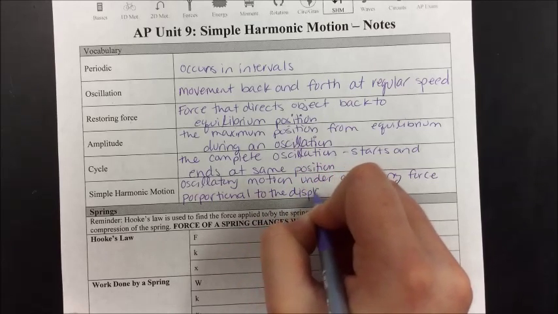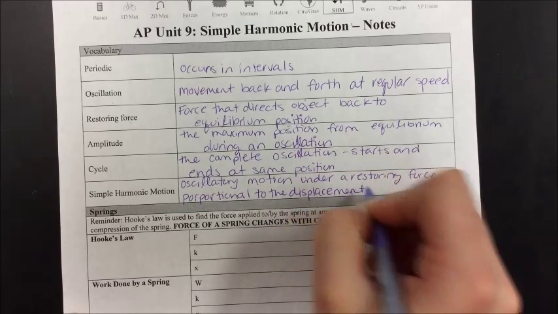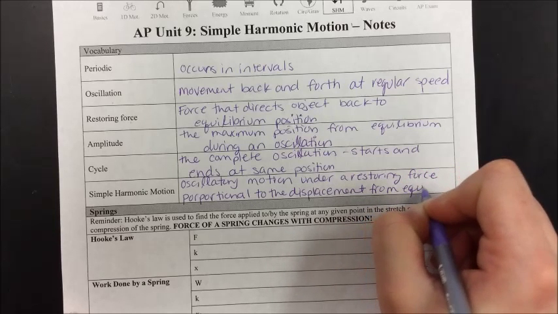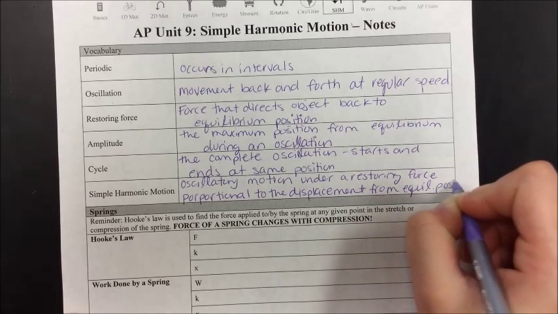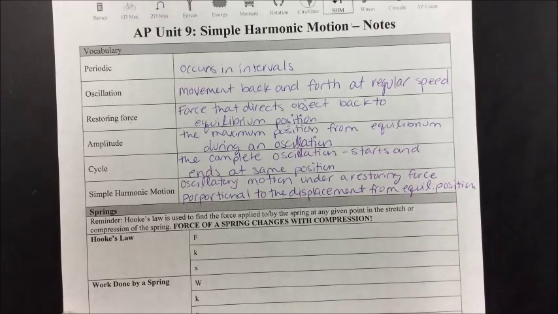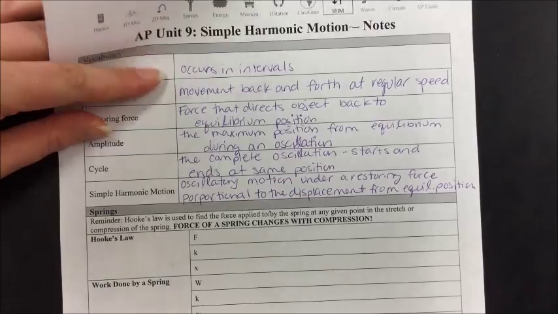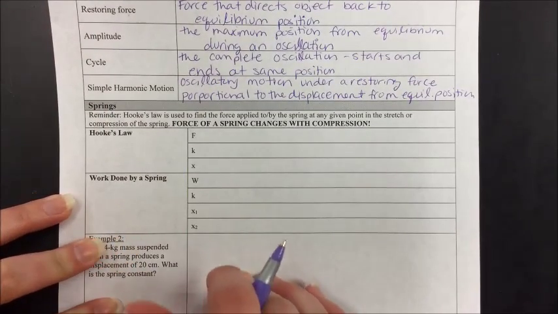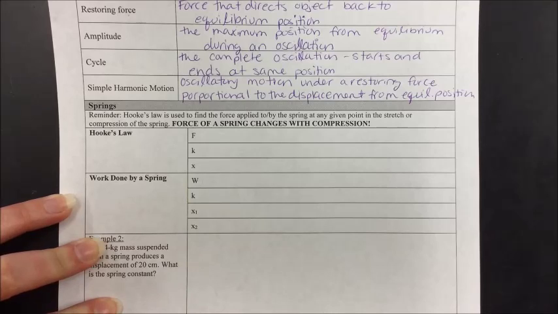That's our official definition. So there's two basic types of simple harmonic motion that we're going to deal with. We're going to deal with springs, and then we're going to also deal with pendulums.